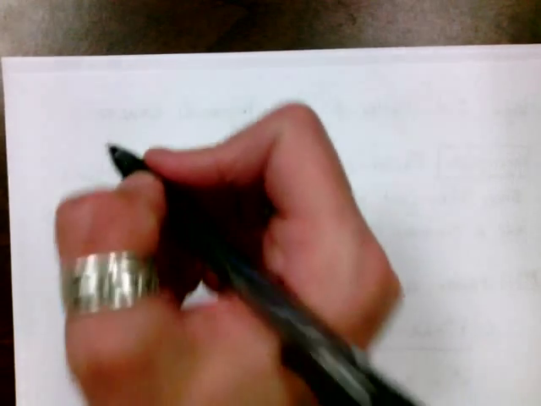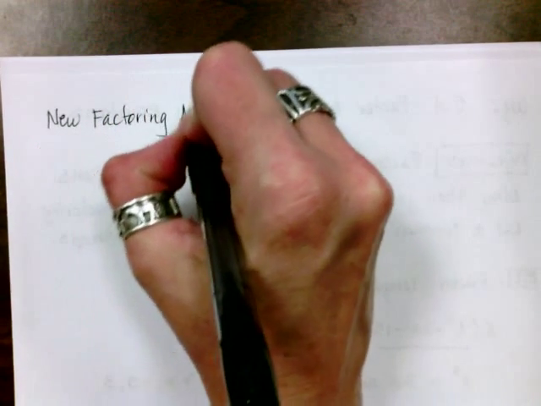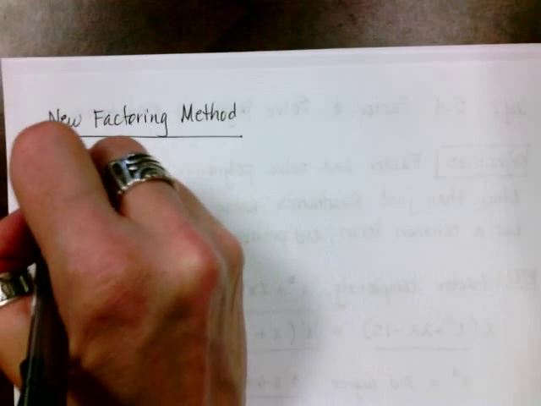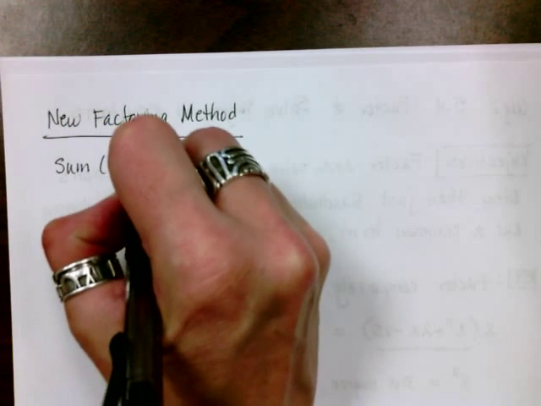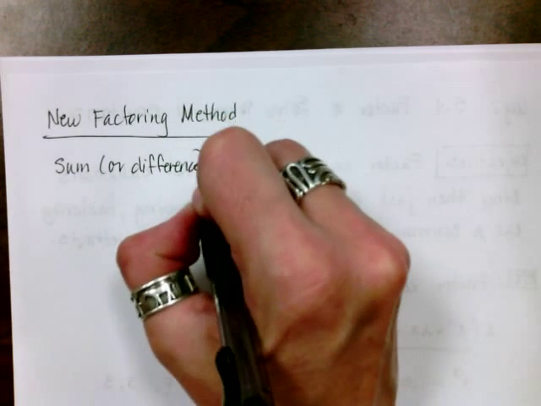All right. So now I have a new factoring method. I will always give you this formula because it is a little bit unusual to remember. And if you'll remember, this actually showed up in your classwork yesterday. So what I'm going to do is what's called a sum or a difference of two cubes.